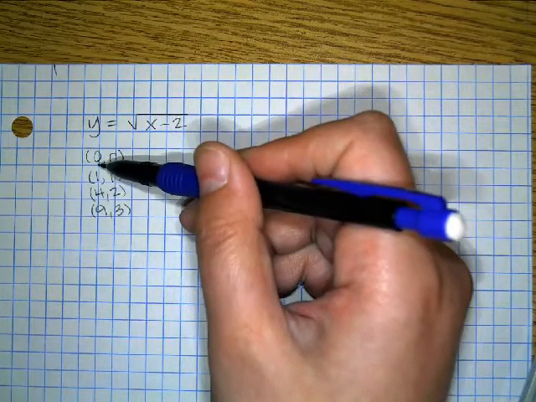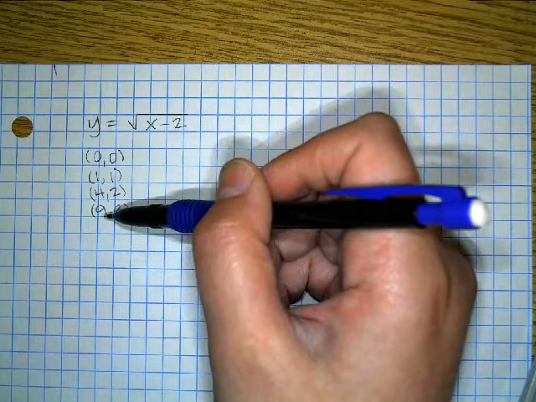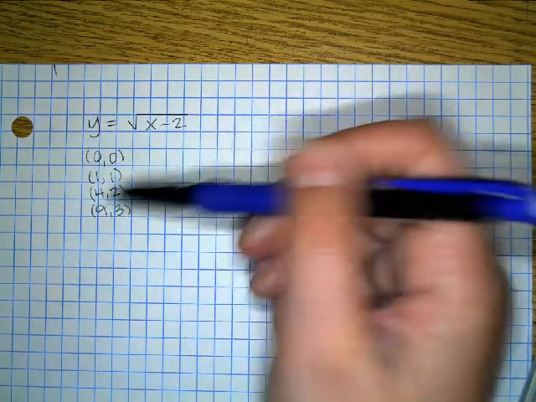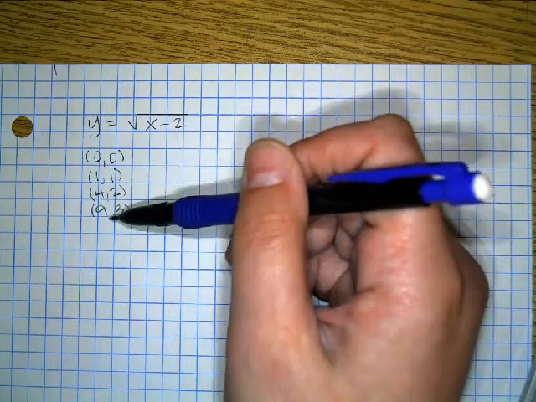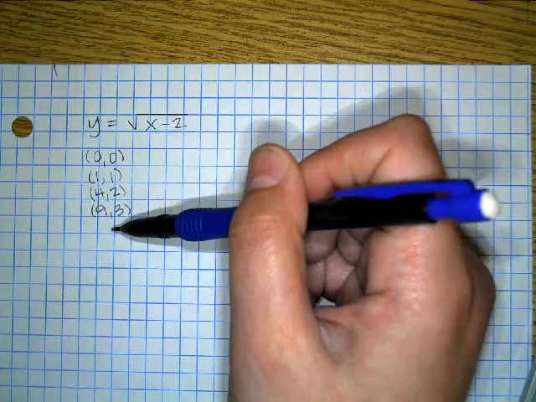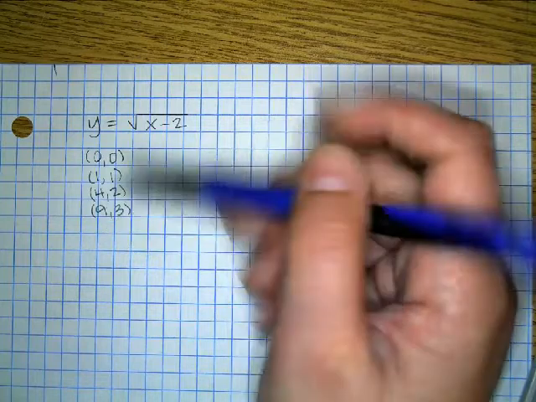Does anyone remember why I'm not using negative values? Because they're undefined, you can't square root a negative. Because the square root of 9 is 3. I just made it a little bit bigger, yeah. What would be my next point? 16, 4. So it was a typo. 25, 5. Yeah, there we go.